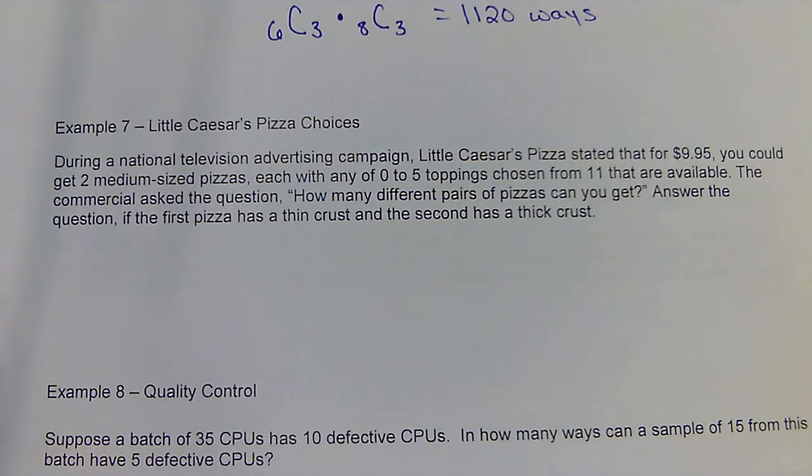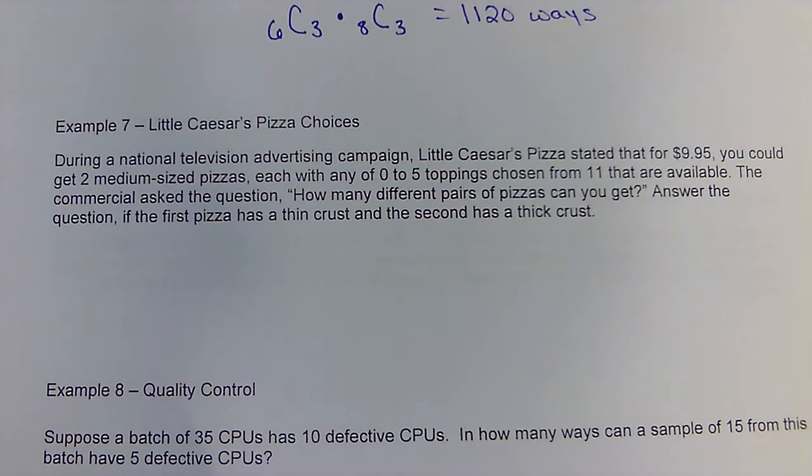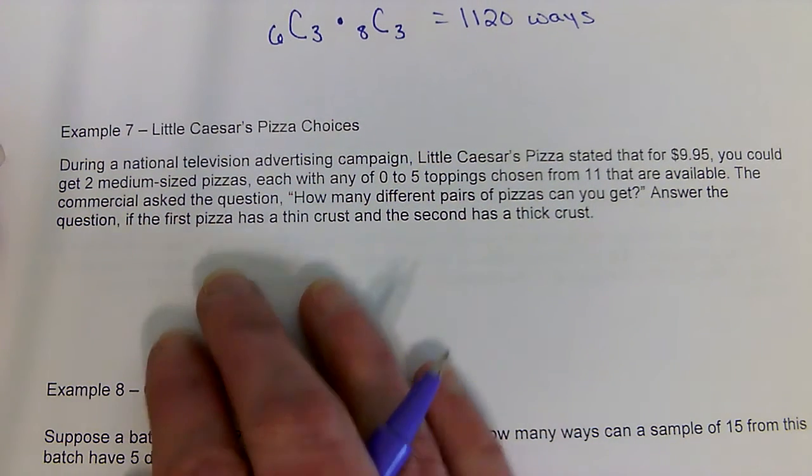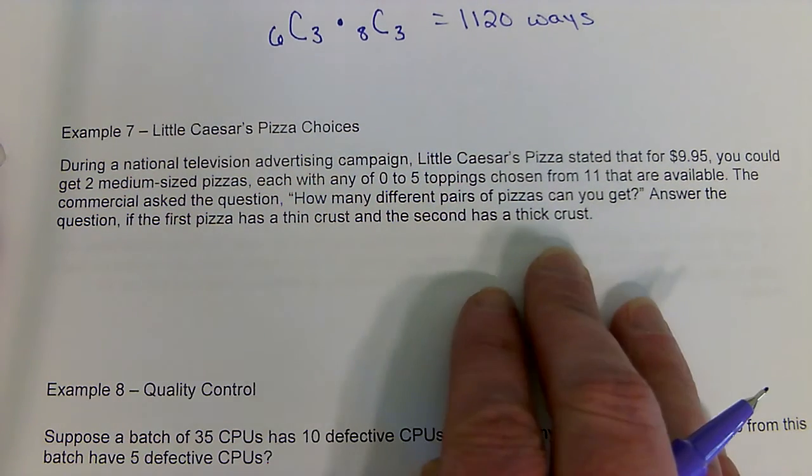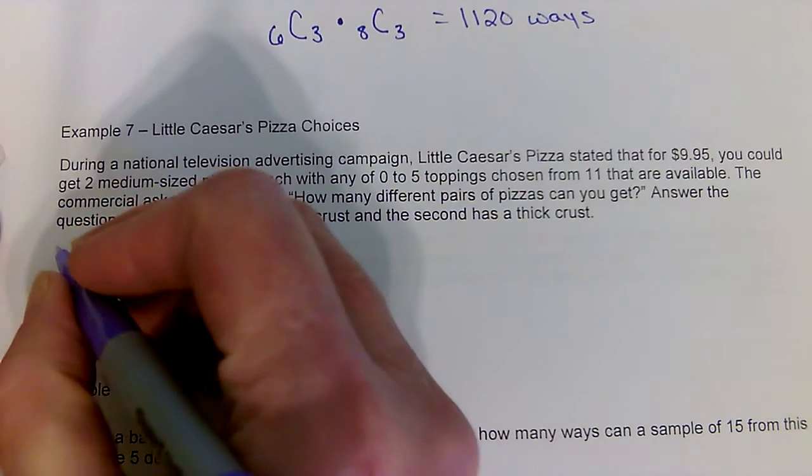Little Caesars stated that for $9.95 you could get 2 medium pizzas, each with any of 0 to 5 toppings chosen from 11 that are available. The commercial asks the question, how many different pairs of pizzas can you get? So if the pizza has a thin crust, and the second way if it has a thick crust. So let's start with thin crust.